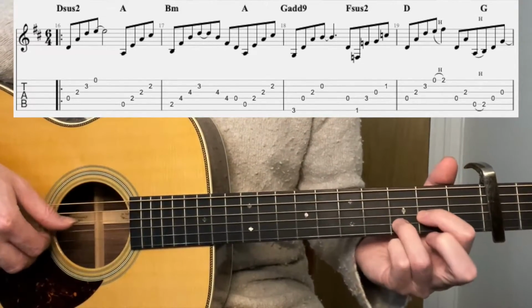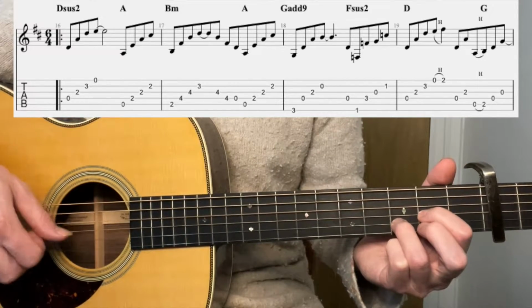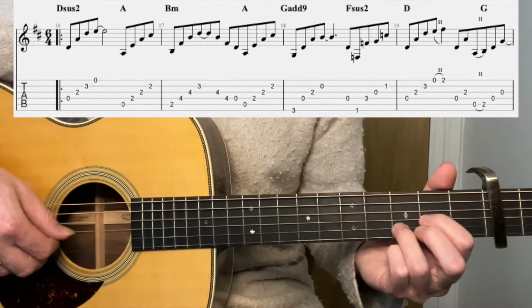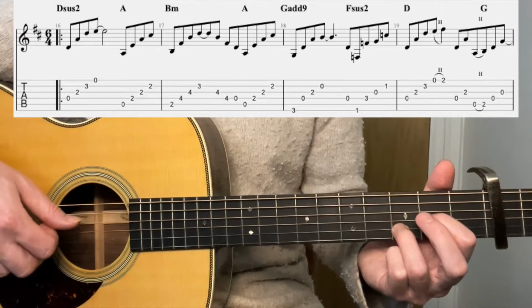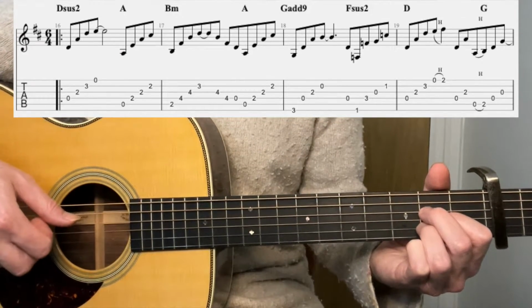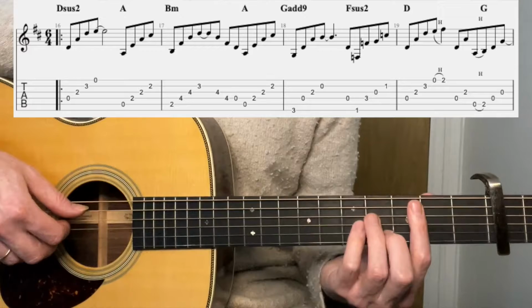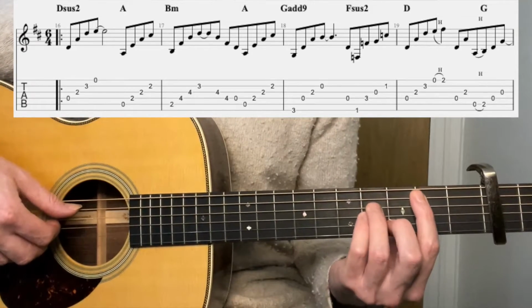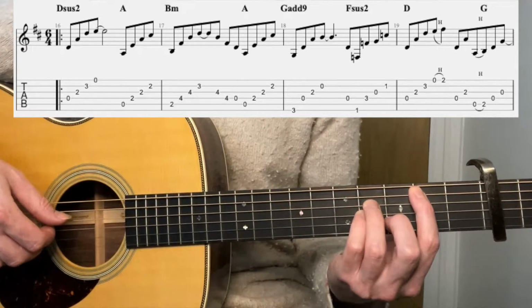D sus2. Well, I'm a 1, 2. So that would be all 8th notes. 4th, 3rd, 2nd, 1st. A. 5th, 4th, 3rd, 2nd. B minor. You don't even need a bar. 5th, 4th, 3rd, 2nd. All right.